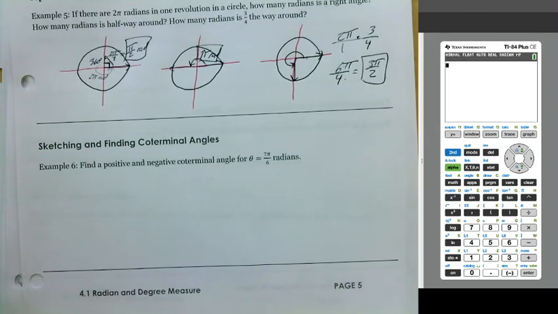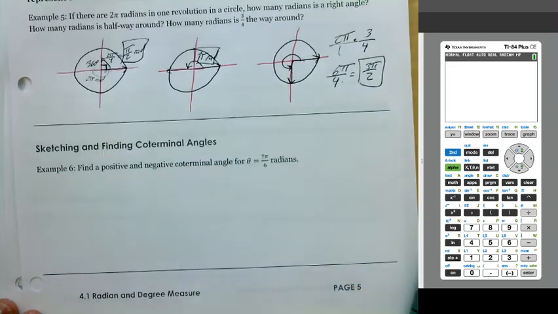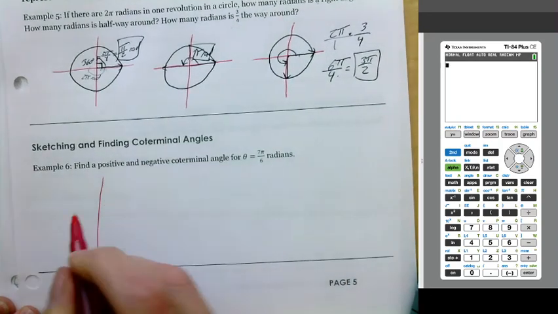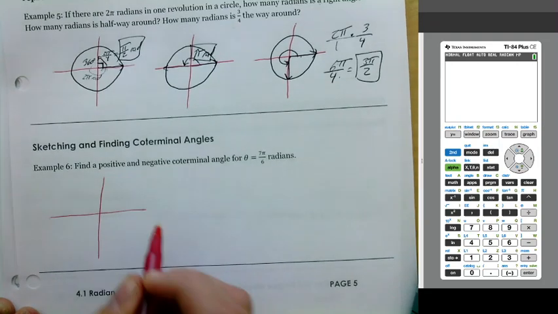Okay. Sketching and finding coterminal angles. How do we do this? Remember, coterminal angles are angles that just land in the same spot, right? They look exactly the same. Some of them may just rotate around the circle more than once. Other ones may just be negative. What we want to do here is find a positive and negative coterminal angle for theta equaling 7 pi over 6. All right, I'm going to start by sketching 7 pi over 6 radians.